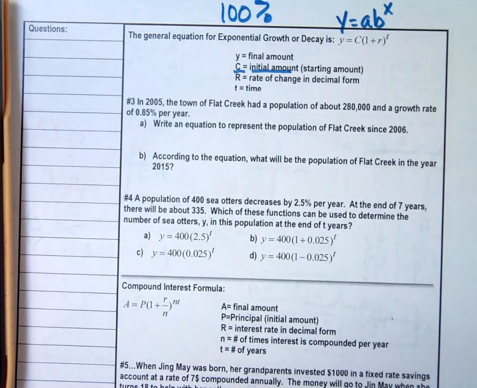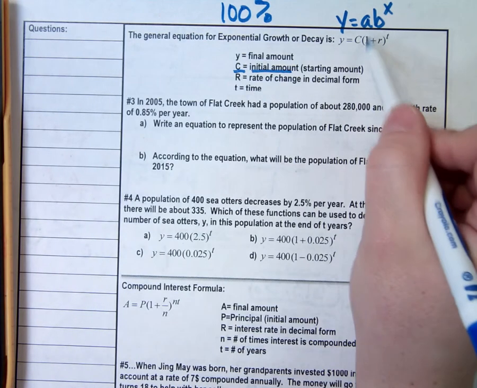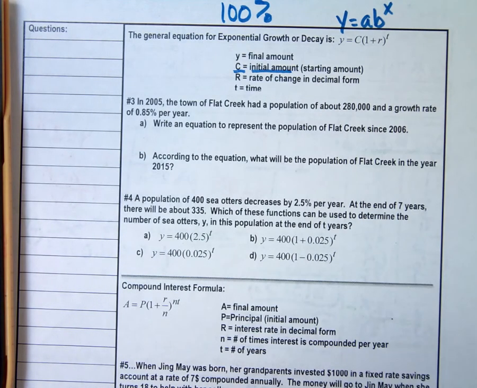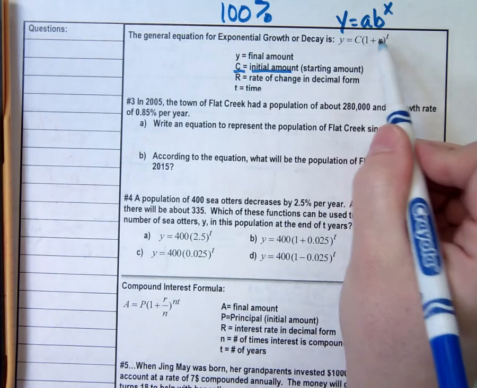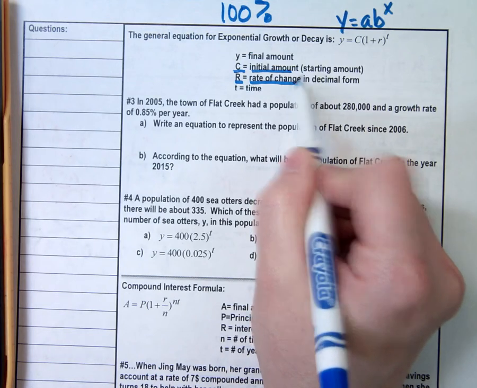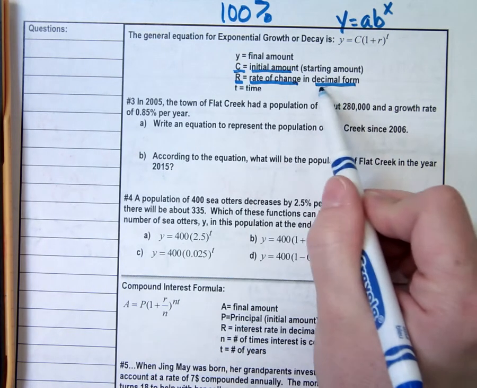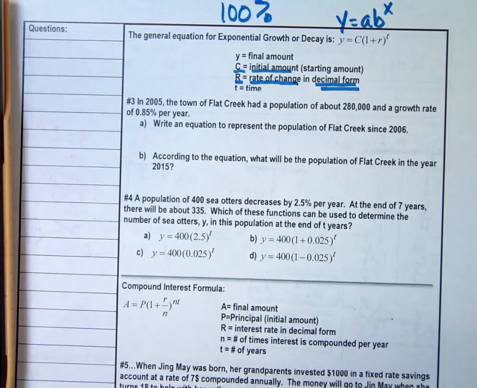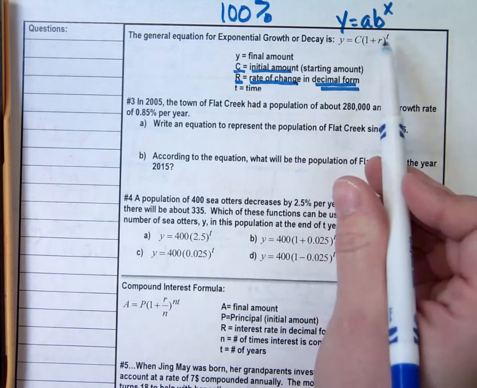What is 100% as a decimal? 1. That's where the 1 comes from, because everything's worth all 100% of its value until it increases or decreases in value. Plus r. r is the rate of change, and if you ever see a percent, you have to move your decimal twice to the left to get it in decimal form. And then t will be time.